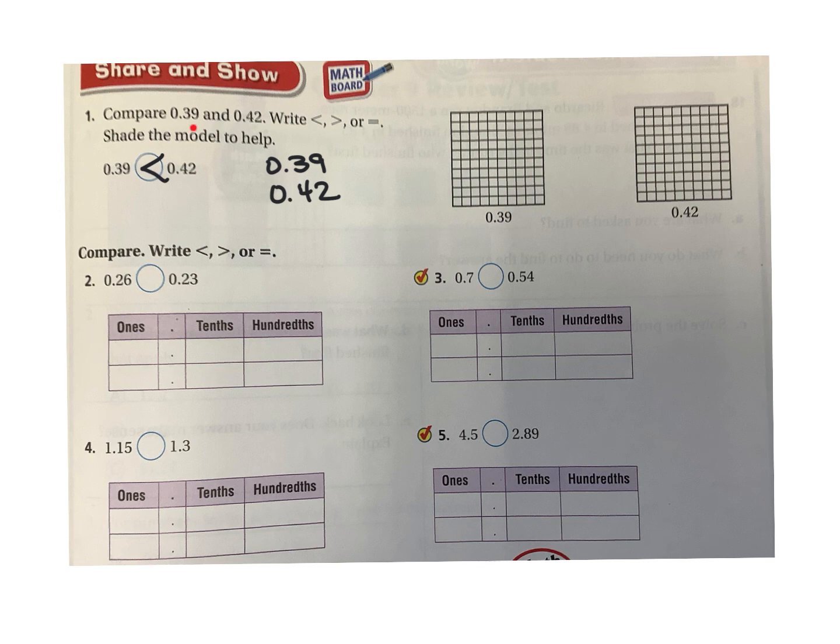You could think of it like money, 39 cents and 42 cents. 42 cents is more than 39 cents. You can model it. This is 39 hundredths, so we have that broken into 100 equal pieces, and I need to shade 10, 20, 39 of them. Over here, this is 42 hundredths, so it's broken into 100 pieces, and I need to shade 10, 20, 30, 42 of them, and visually you can see this one is more than that.